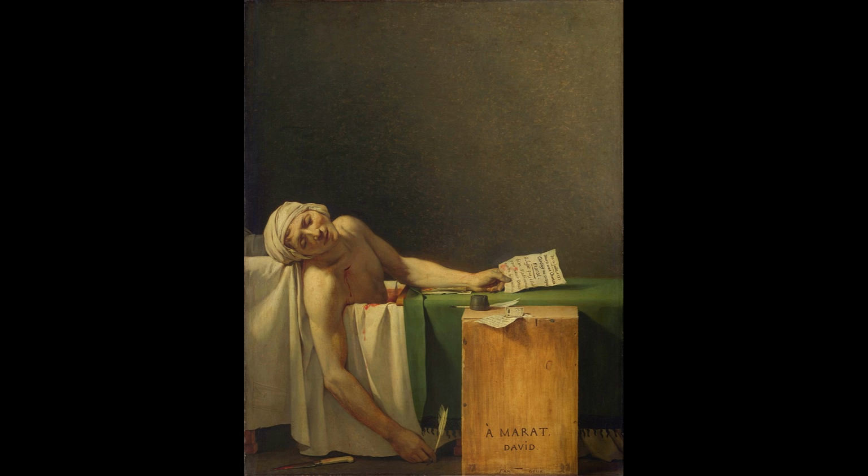At the center of this room is a lone figure, a man slumped lifelessly in a modest wooden bathtub. His name is Jean-Paul Marat, a revolutionary leader, now lying in eternal rest. The scene is somber and intimate, almost as if you've walked in on a private, sacred moment.